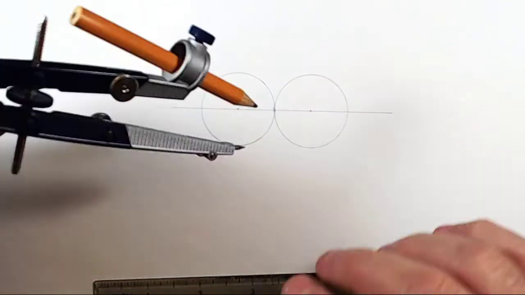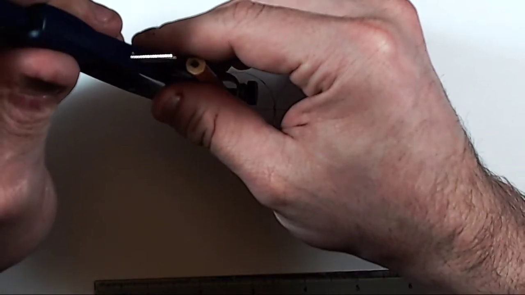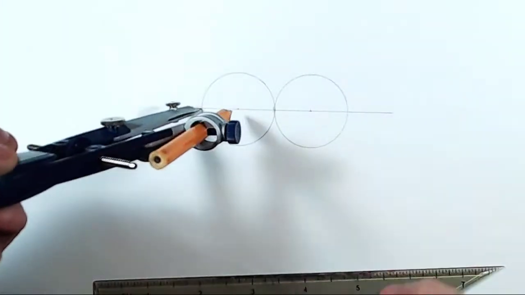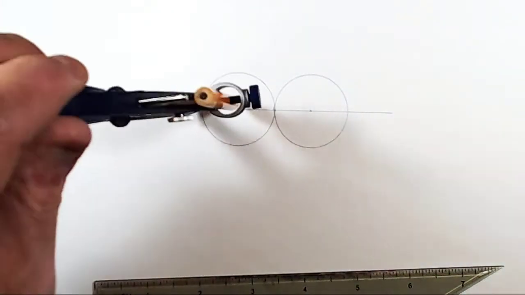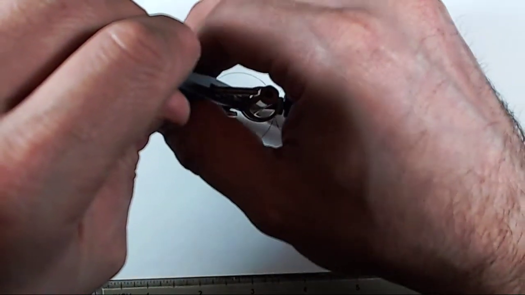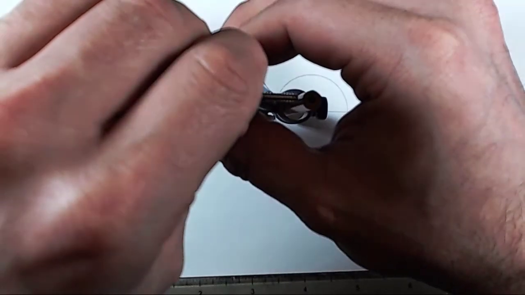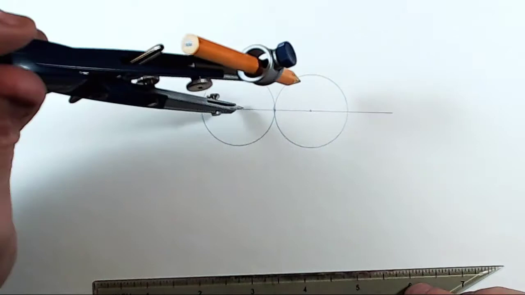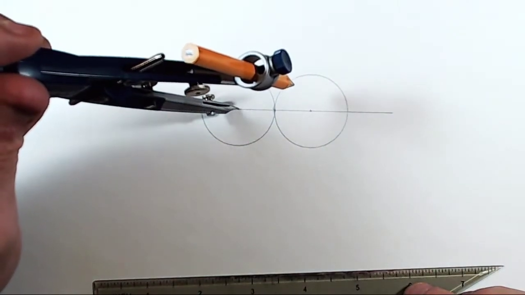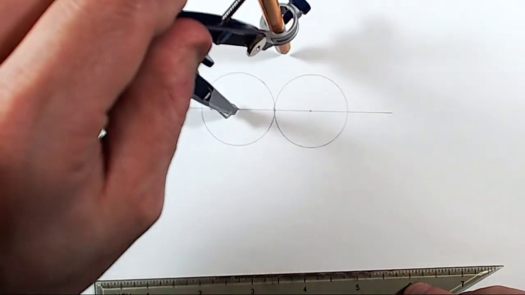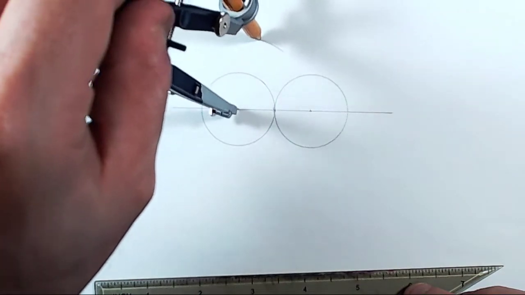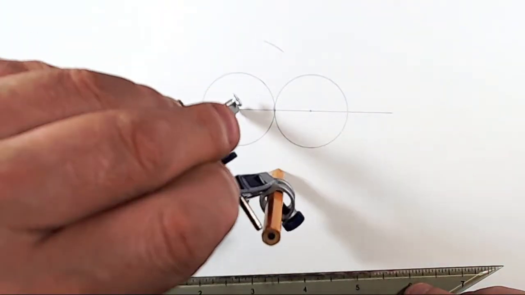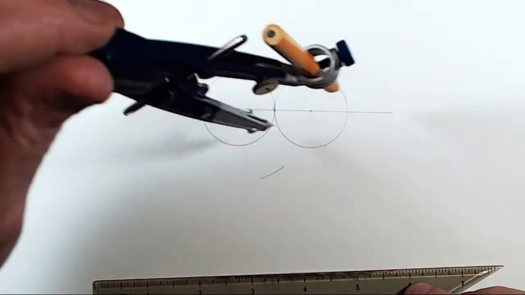Now, if you set your compass point on the edge of the circle and expand it to the diameter, then place your compass point in the center of the circle. Make a little mark up here and a little mark down there.